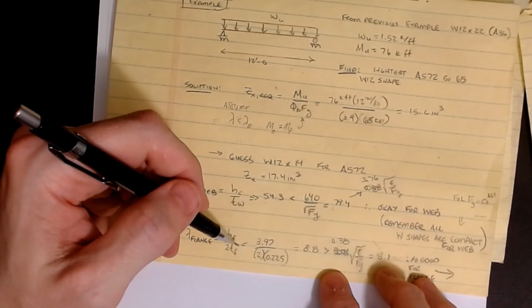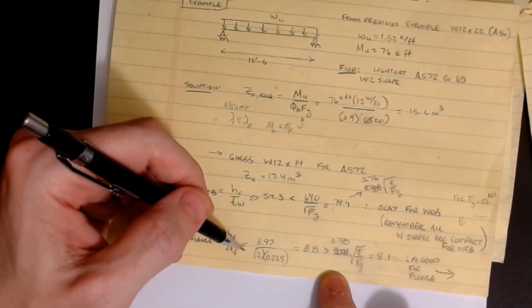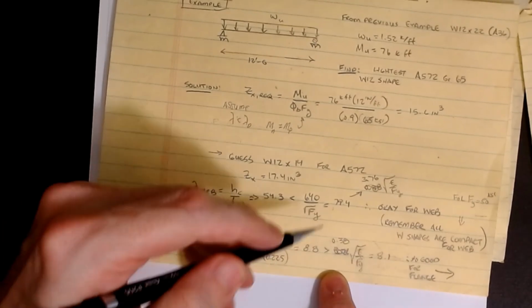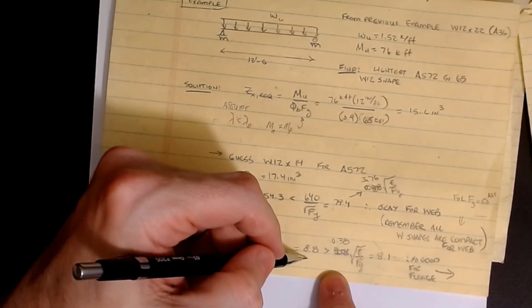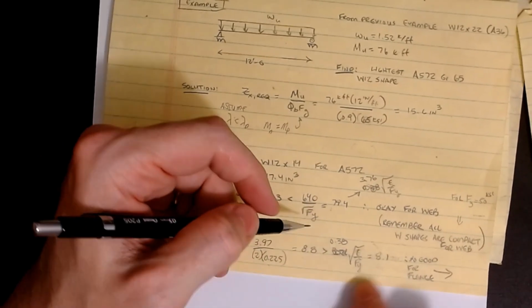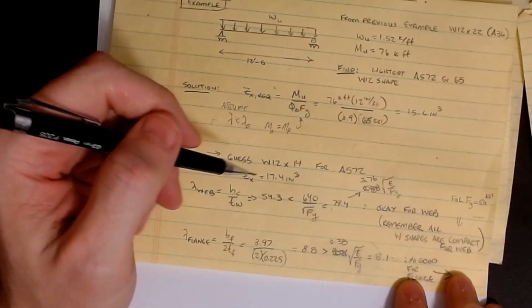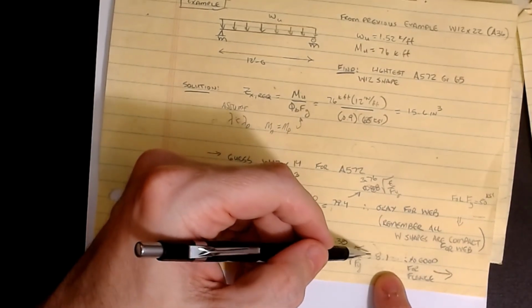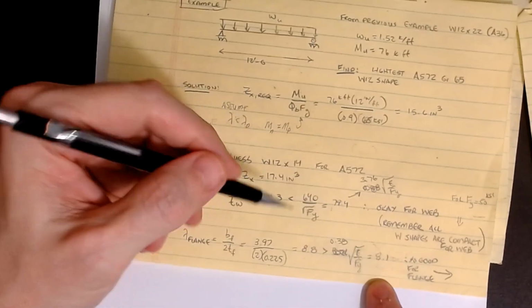Okay, the lambda for the flange, we do the same thing, bf over 2tf. I actually calculated it instead of looking it up in the table. This value is 8.8. I plugged in bf and tf and 2, but it's 8.8, and then we're going to compare that to 0.38 square root of E over Fy. And what happens on this is this 12 by 14 is, if we look, should be 8.1. So this is actually no good for the flange.